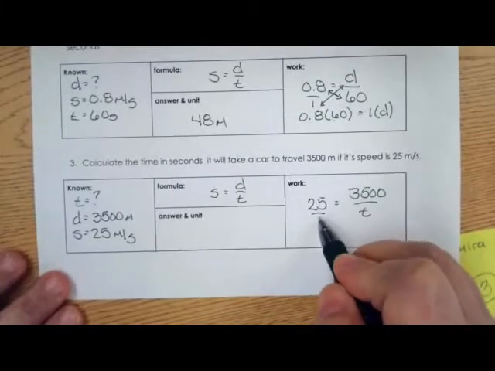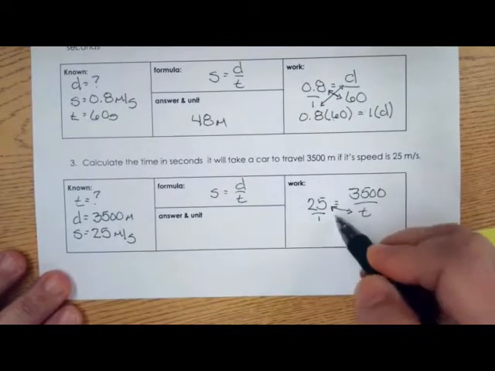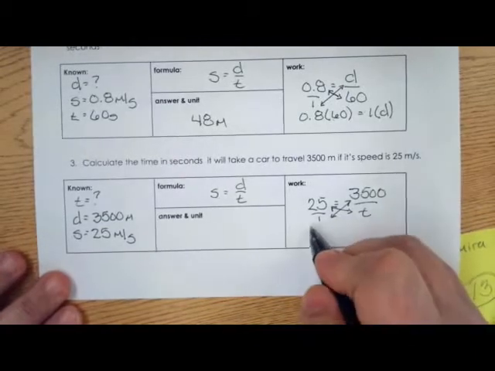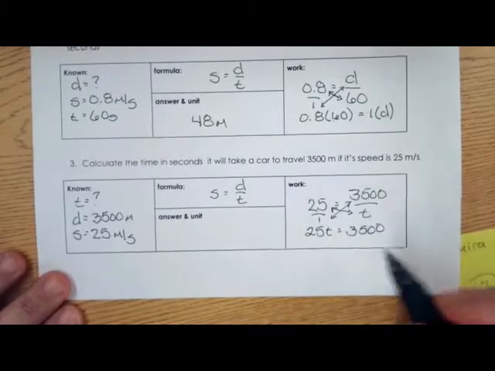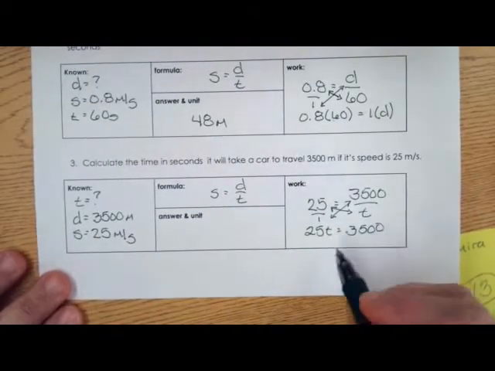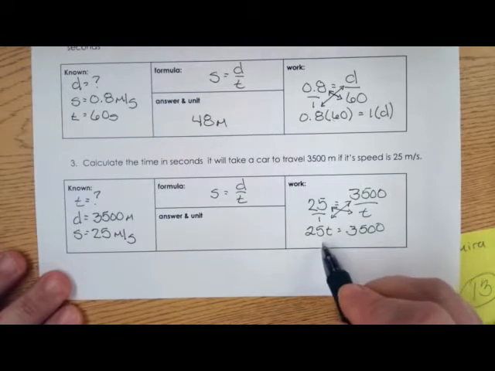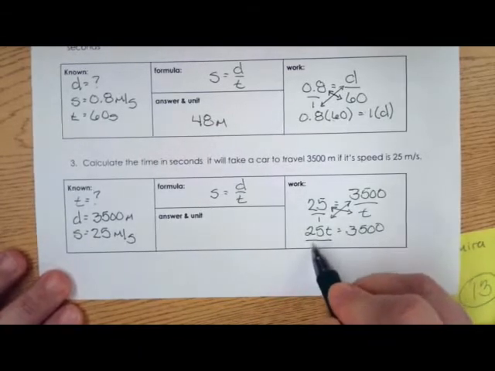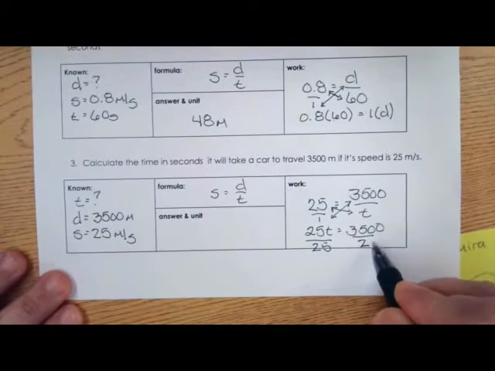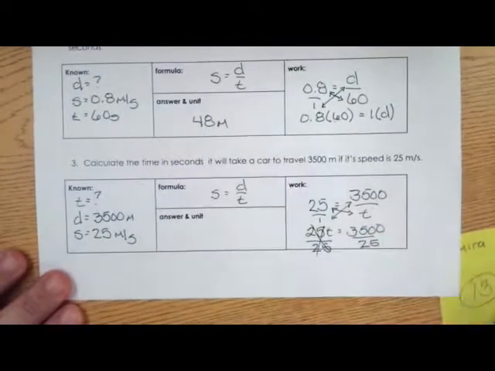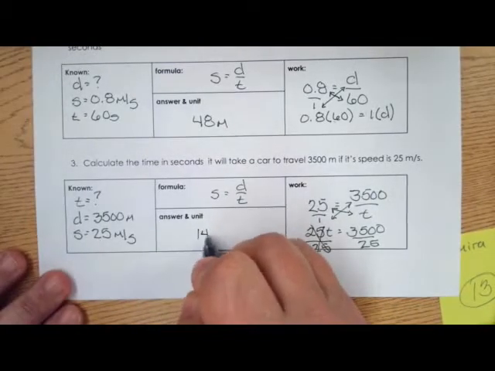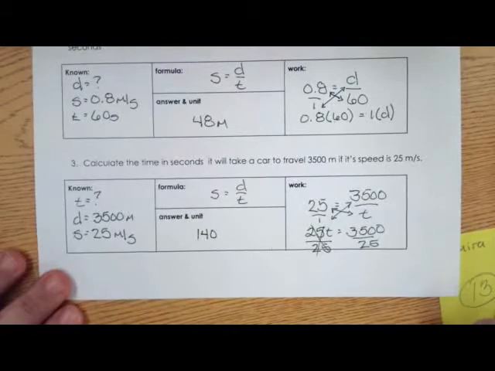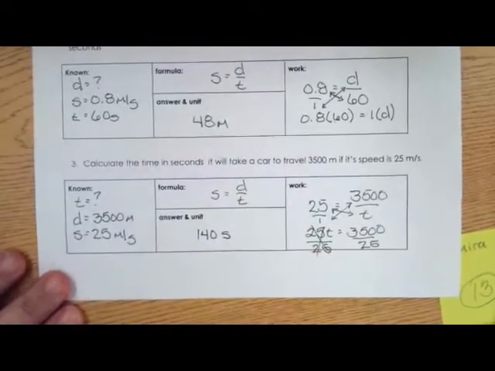And we can still use the little ninja math move that I showed you in the last problem. It's just we got to do something afterwards. So we got 25T equals 3,500. Now, in your math class, you probably had to figure out how to get the T by itself, and it's really easy. All you have to do is divide both sides by 25, which is the number next to the T. So that divides out. So 3,500 divided by 25 is 140. And what is it we were looking for? Oh, time. So time must be in seconds. Okay, so that's the first 3.